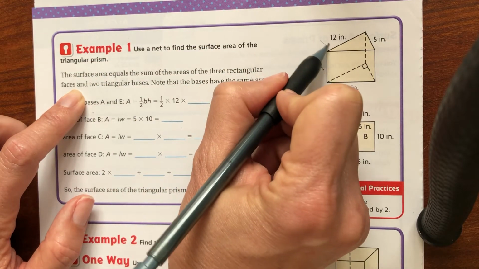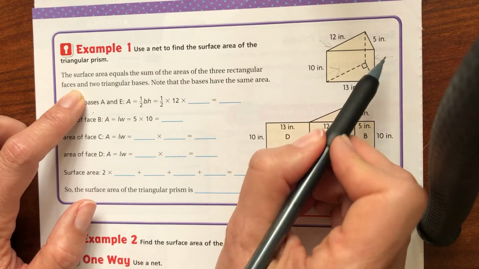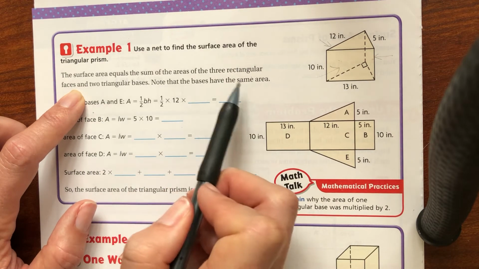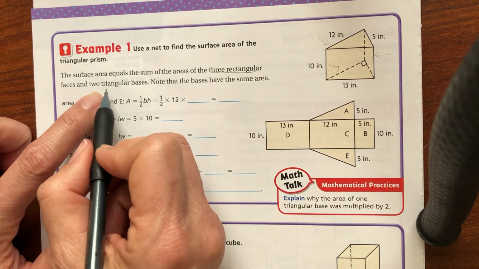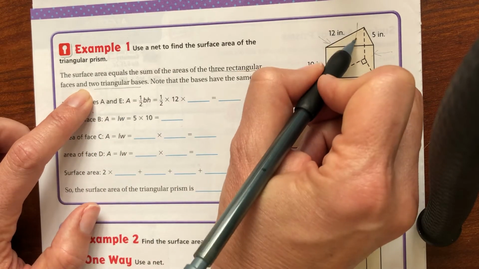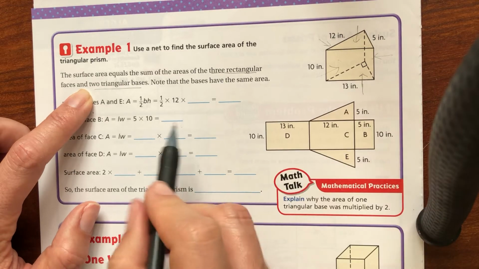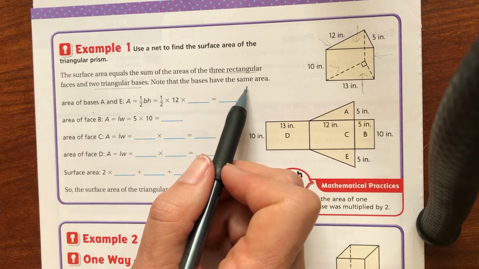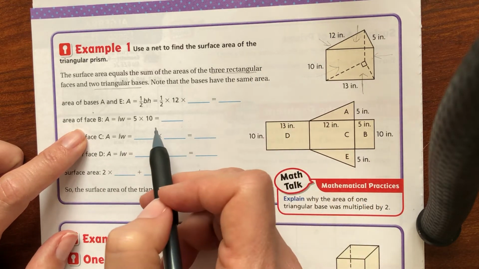There's one back there, one right there, and one right there that are rectangles. So we have 3 rectangular faces and 2 triangular faces, one right there and one right there. Note that the bases, the triangles, have the same area.